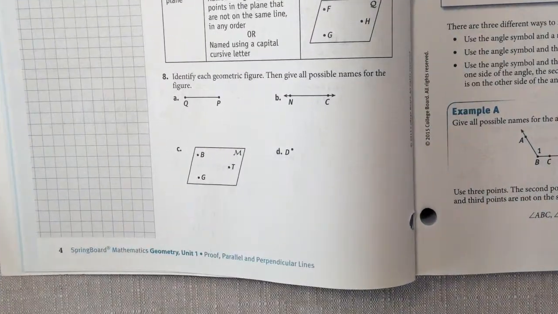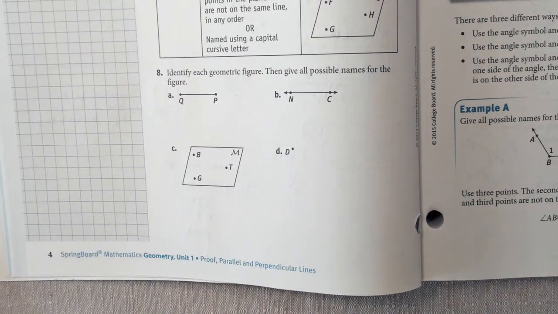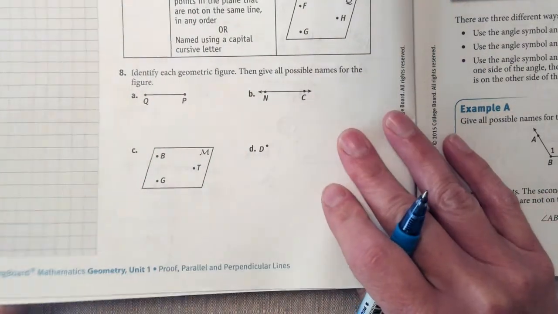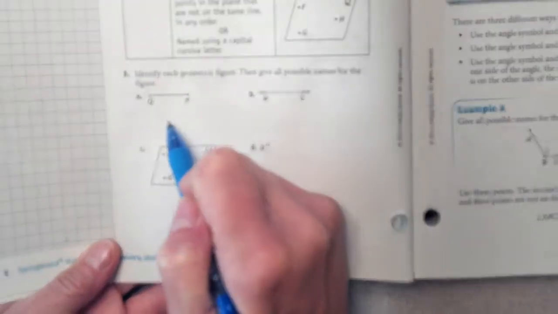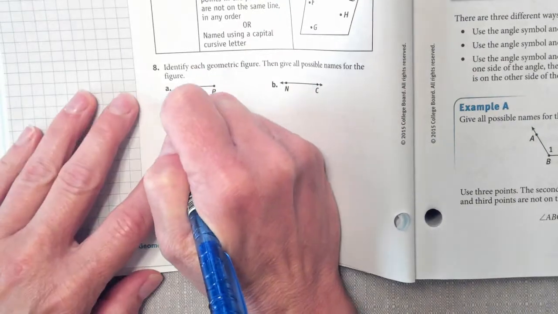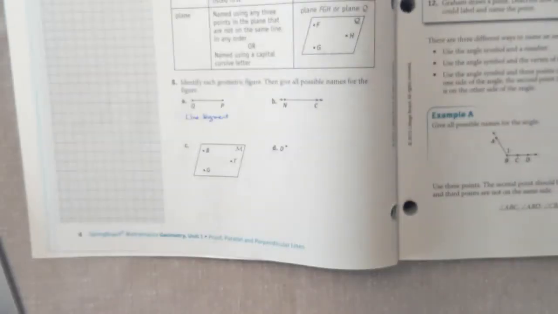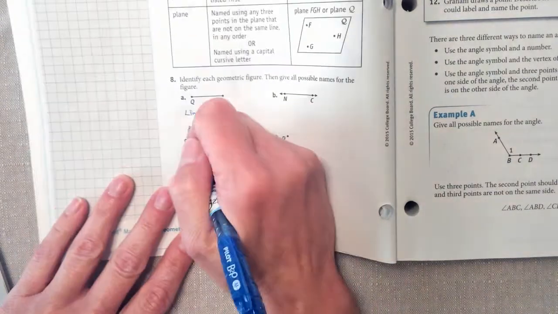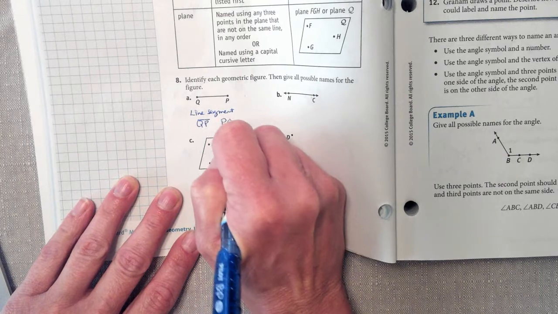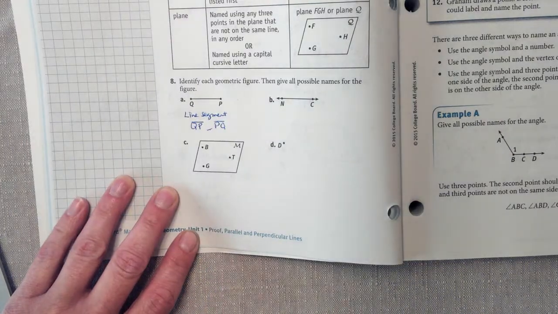I want us to walk through some examples so that we understand the language of our book. So number 8 says identify each geometric figure. Well, there's no arrowheads, so it's not a line and it's not a ray. This is a line segment. And hopefully this focuses soon. Maybe if I zoom out. There we go. And so we could name this as segment QP or PQ with the little line segment on the top.